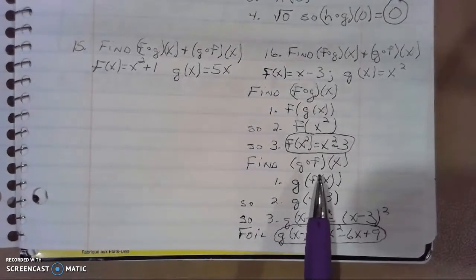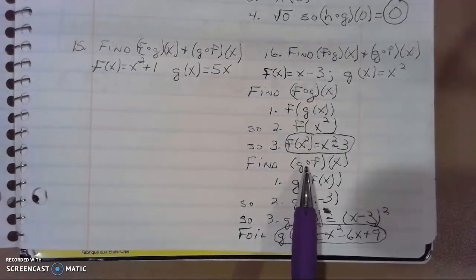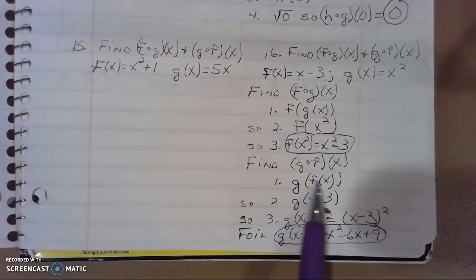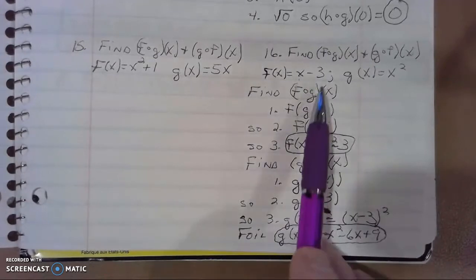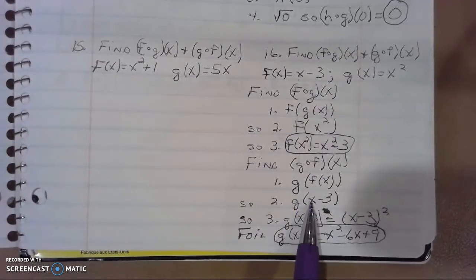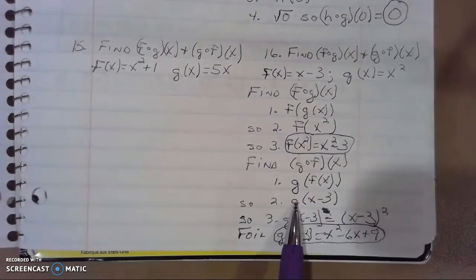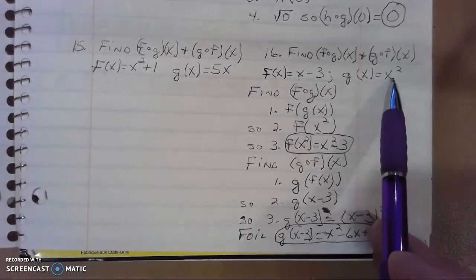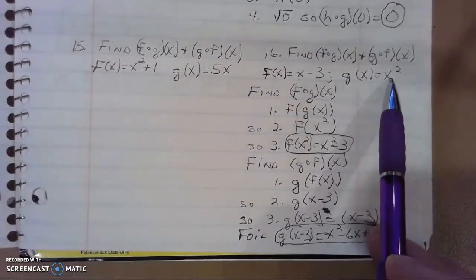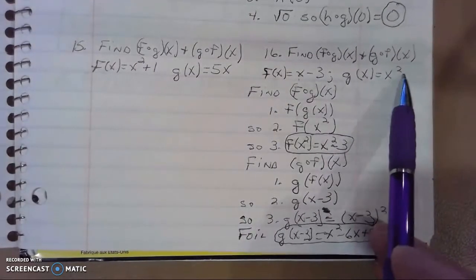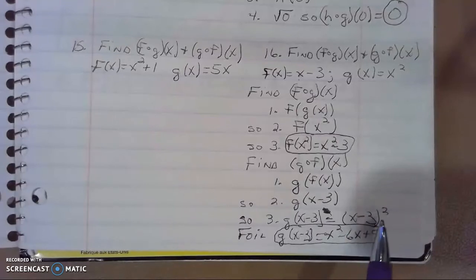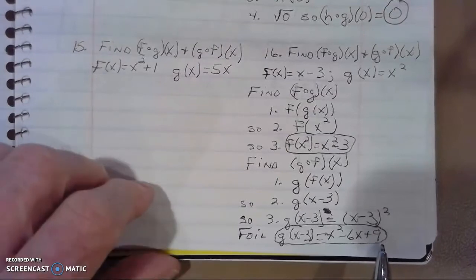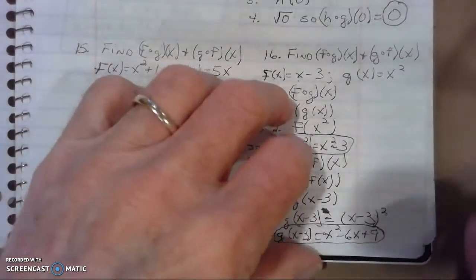Same way on the second one, just reversing it. G composite of f of x, or it's G of f of x. First thing we do is we take whatever f of x is, and it's x minus 3. So that x minus 3 is put in for the x on the G of x. X minus 3 goes in here for x and is squared. So we have x minus 3 squared. And if you FOIL that out, we get x squared minus 6x plus 9.